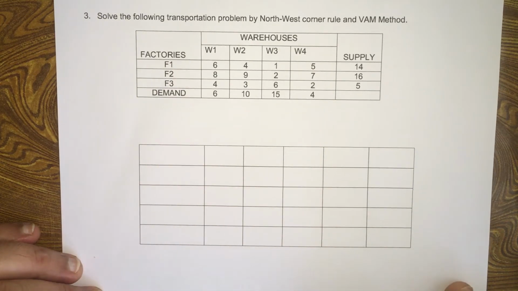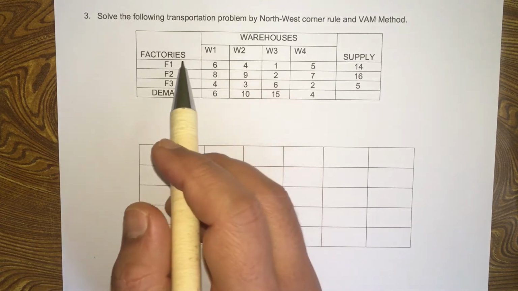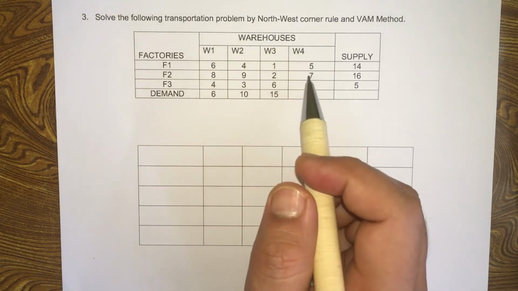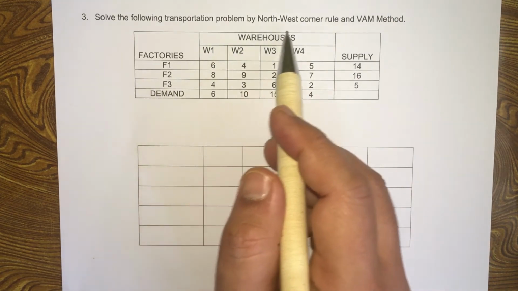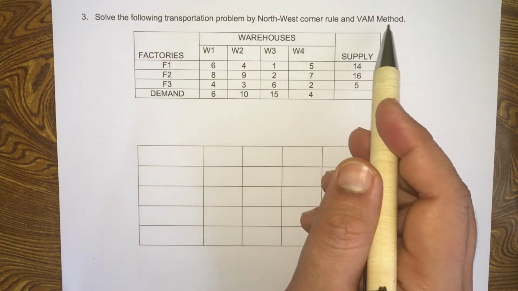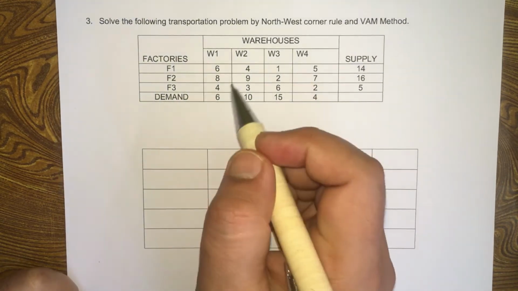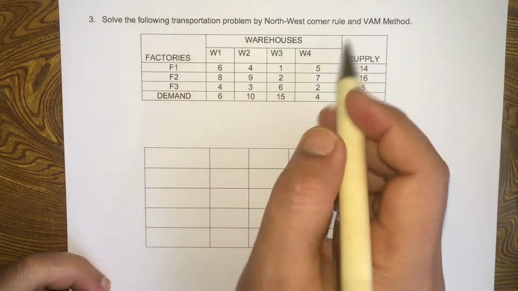Welcome back. We have another transportation problem, and this time we're going to solve this transportation problem using two different methods. One is the north-west corner rule, and the other one is the Vogel's approximation method. Okay, now let us first solve this problem using the north-west corner rule.